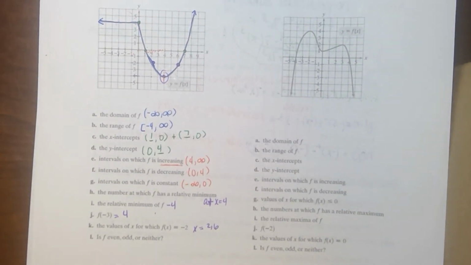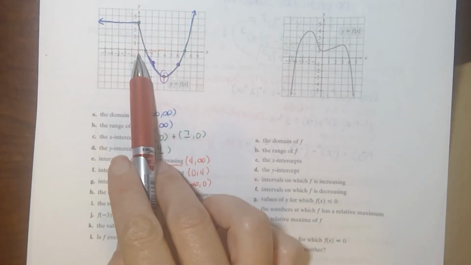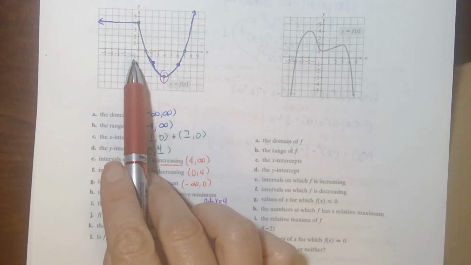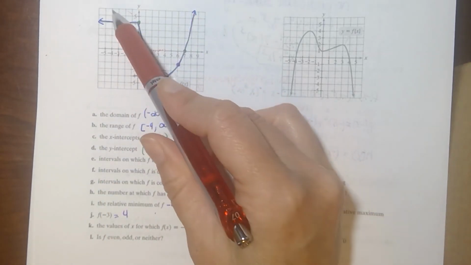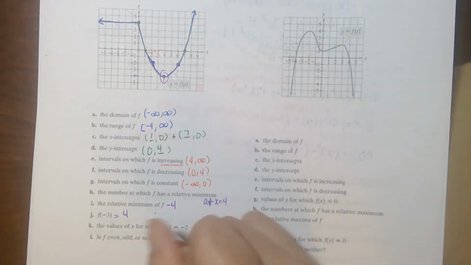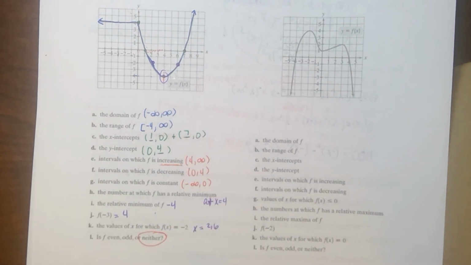Well, I'm not given an equation, so I can't plug in a negative x. I just have to judge looking at the graph. Does it reflect across the y-axis? Can I fold it on the y-axis? Well, absolutely not. Does it have a twist in the middle? Does it center on the origin so that one side's up and the other's down? Well, no. So it does not have any predictable symmetry. It is neither even nor odd. All right, let's look at the next page.